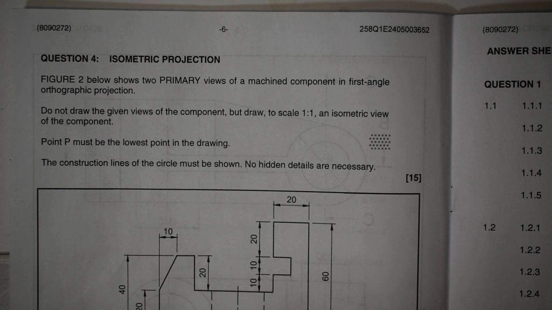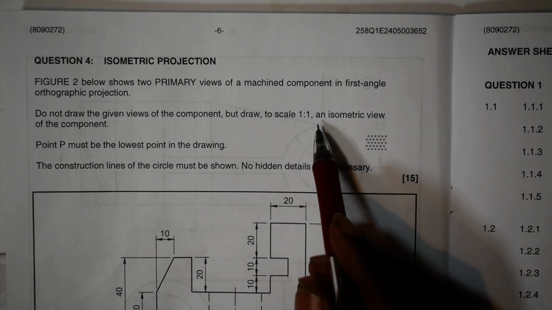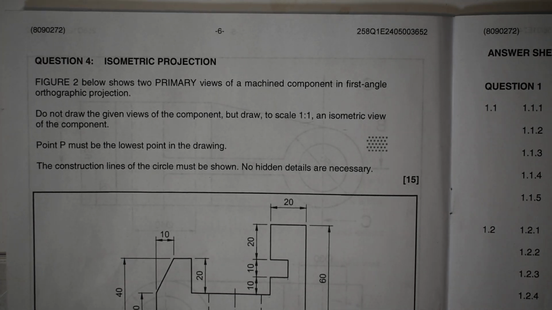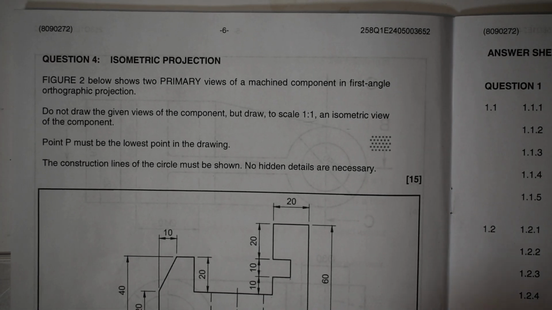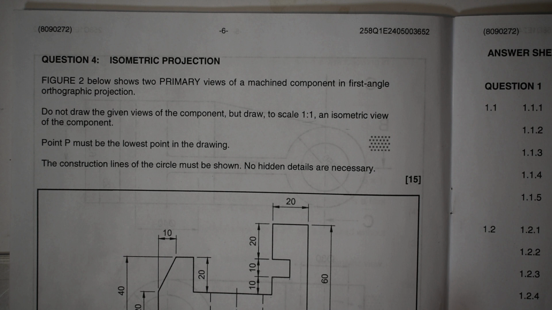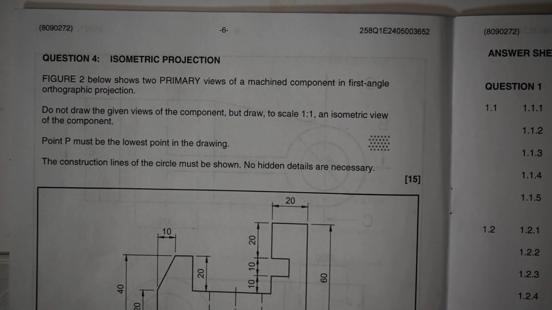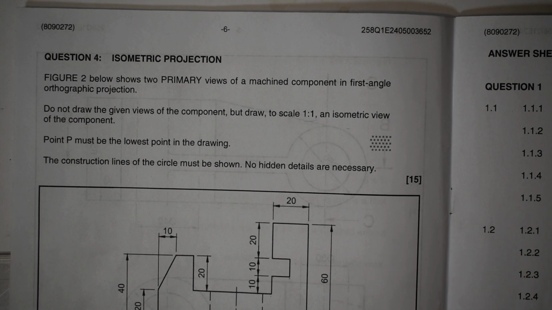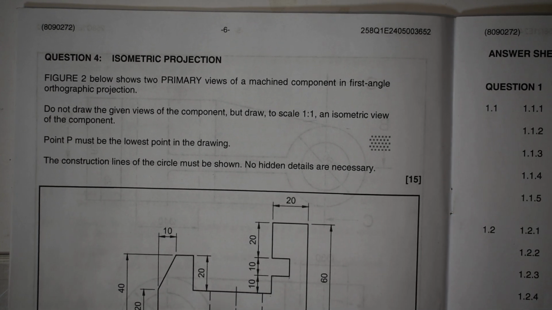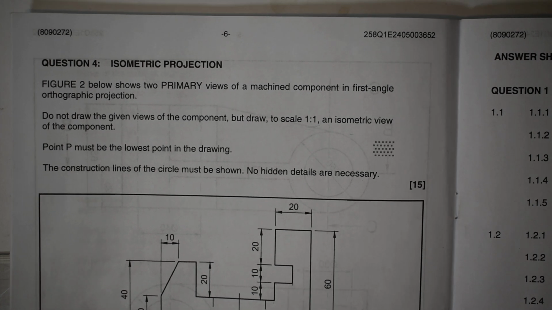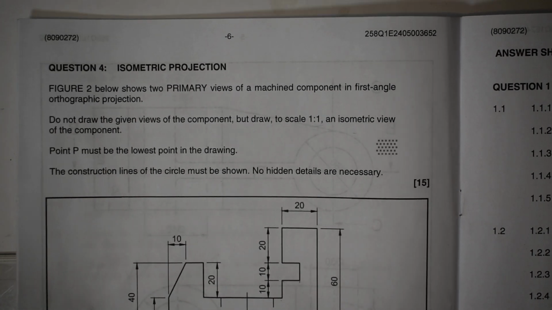What we have to highlight most is that we're using a scale of 1:1. The constructional lines of the cycle must be shown. No hidden details are necessary. If you show them, they are not going to penalize you, but you'll be just wasting your time. You understand? So now let's start using a scale of 1:1.